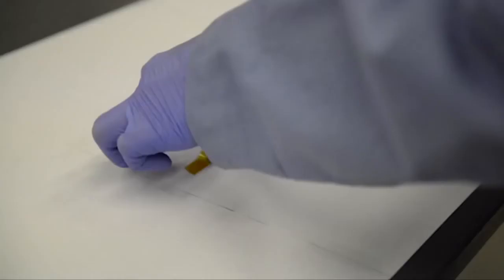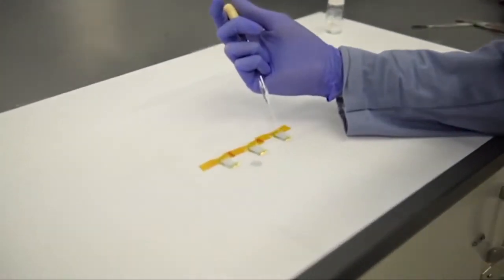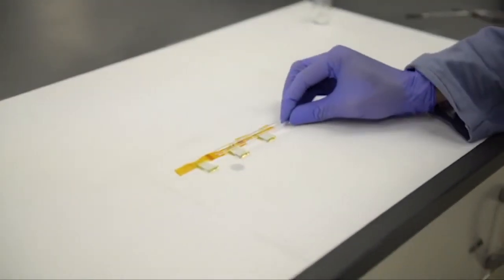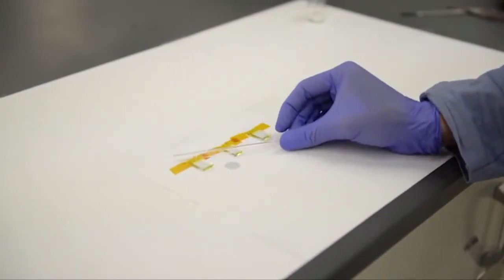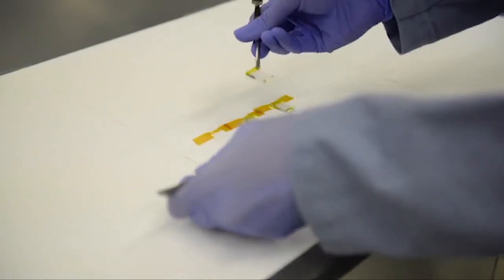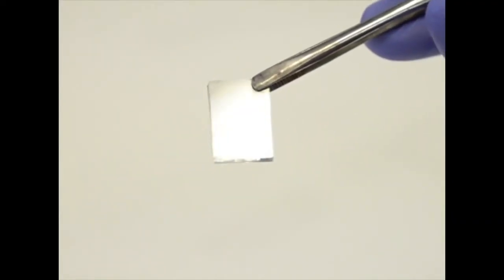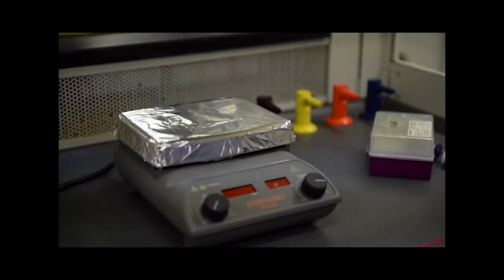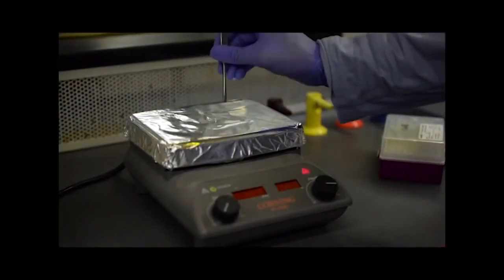To deposit the titania layer, place the FTO glass on the benchtop with the conductive side facing up. We deposit 1 drop of titania solution onto the glass and spread it across the surface with a glass pipette. Then we remove the tape entirely and place the glass piece on a hot plate facing up. We heat it at 450 degrees Celsius for about 20 minutes and let it cool down for about 10 minutes.